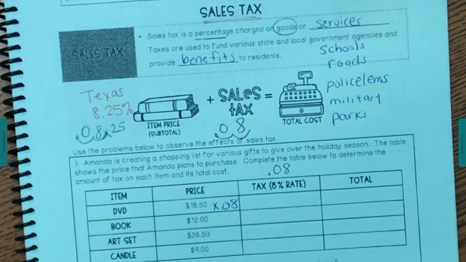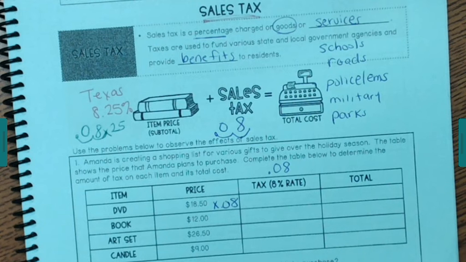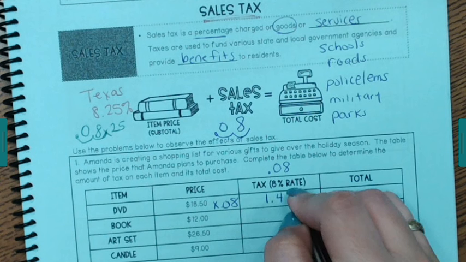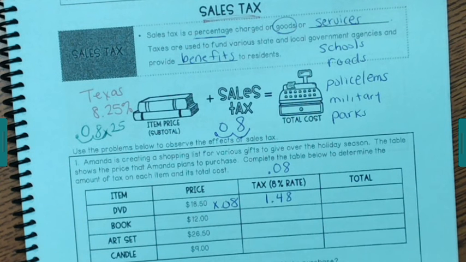Anybody? Give me the answer. Use your calculator. Guys, what's 1850 times 0.08? All right, good. Make sure that you put 0.08, okay? So if you got 1480, look at your price. Your price is $18. If your tax is $14, that is way, way, way too much tax, okay? If you miss a question, it's going to be about your decimal placement. So once you get your answer, go back and ask, does this make sense?